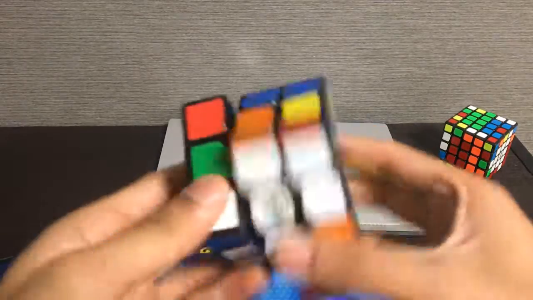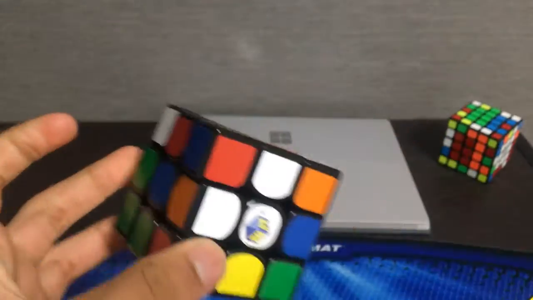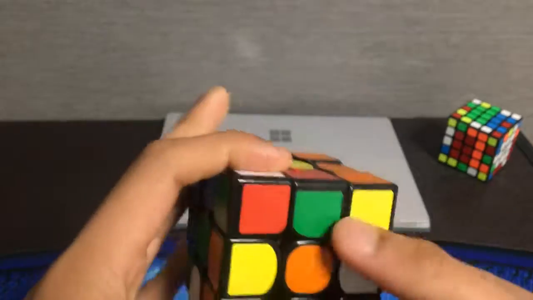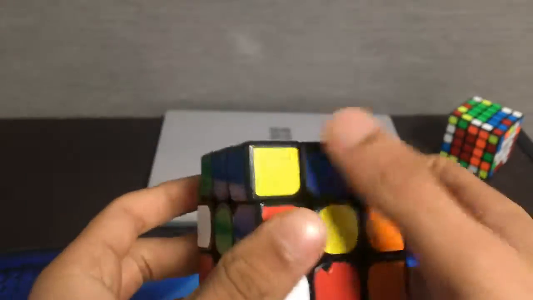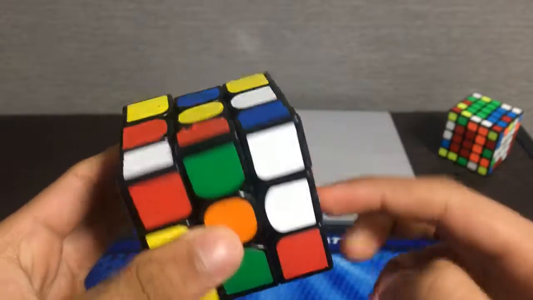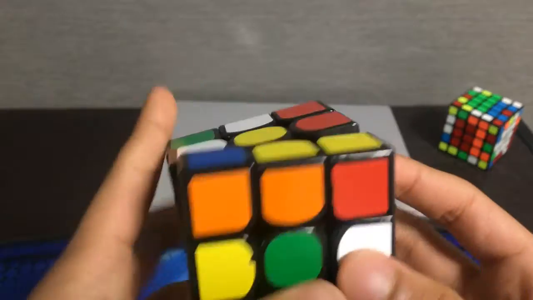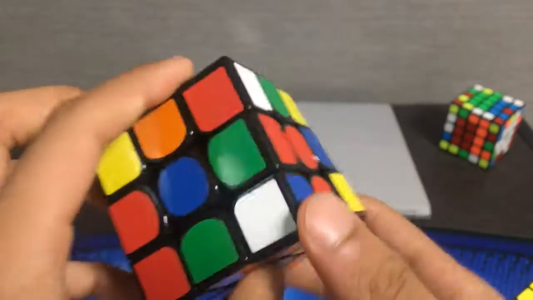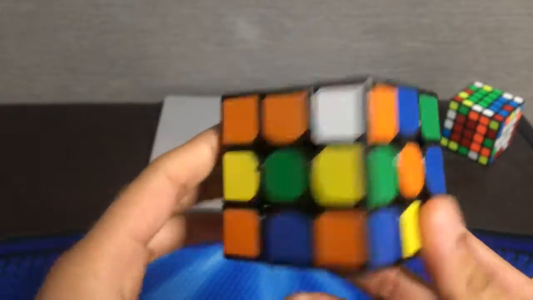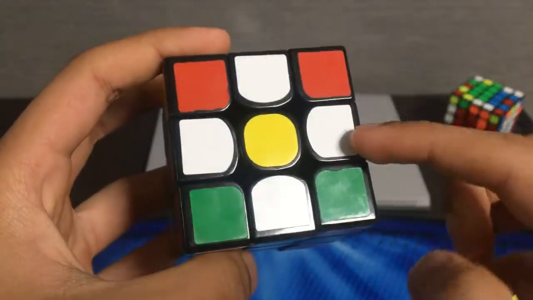So let's go through some quick walkthrough solves before you guys can get started. First step is the white cross, so we find 4 white edges. Let's find the first one, the second, third one. There's no specific algorithm for this, so you just have to keep practicing, and you'll get it right eventually. The fourth one, the 4 white edges.